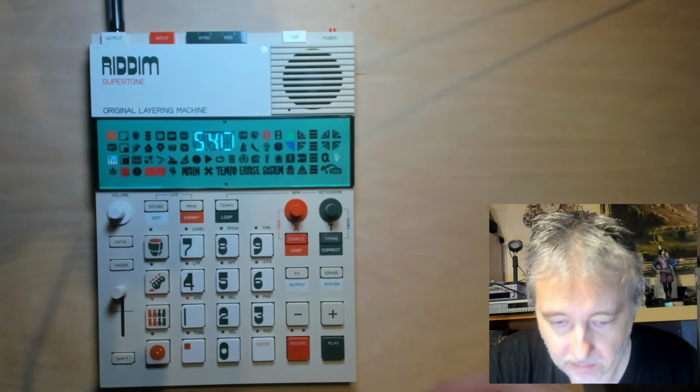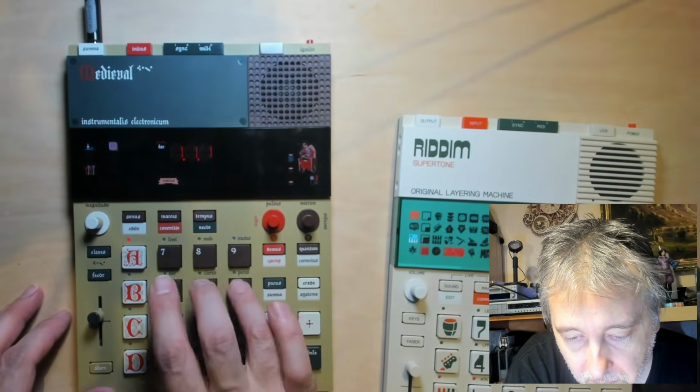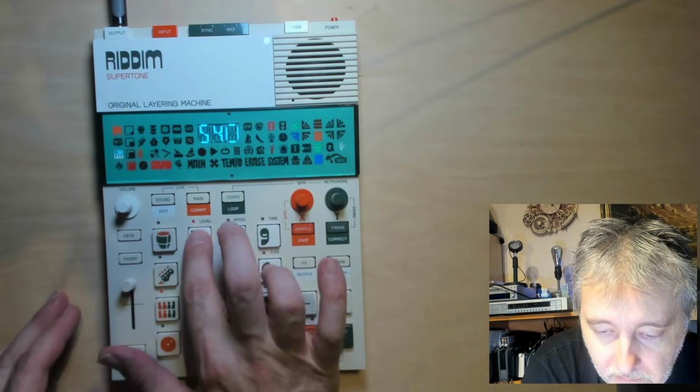Is that the flute from medieval? Oh, on rhythm. Let me check it. No? Oh my goodness, that's the flute. But how?